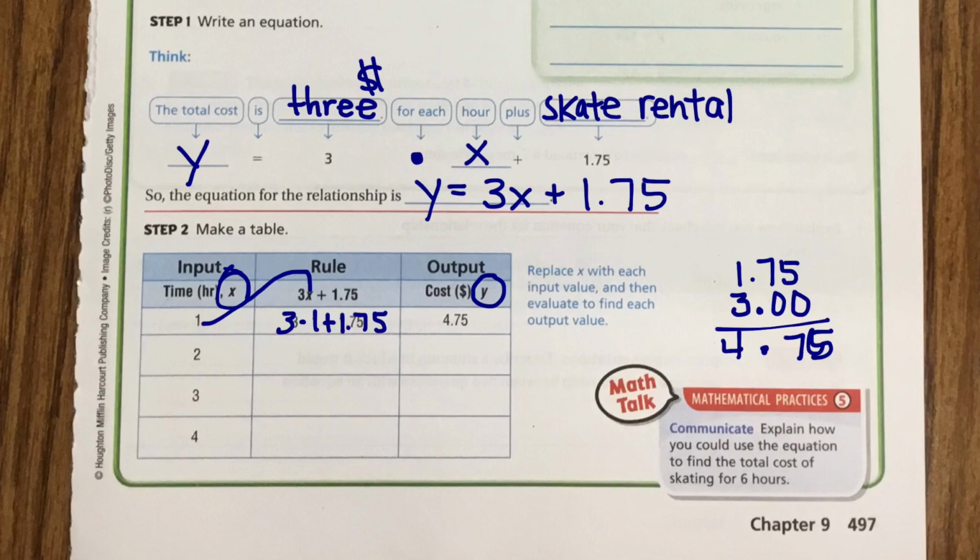Next one is I'm going to plug 2 in for x, and I'm going to rewrite it. So now I have 3 times 2 plus 1.75. And I'm going to keep going here. I have 3 times what?